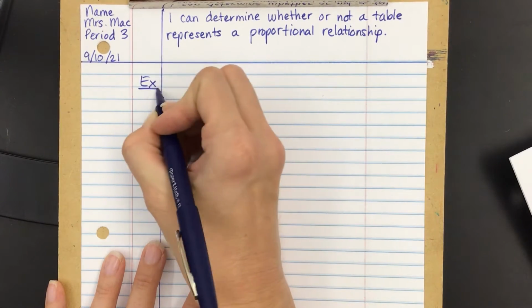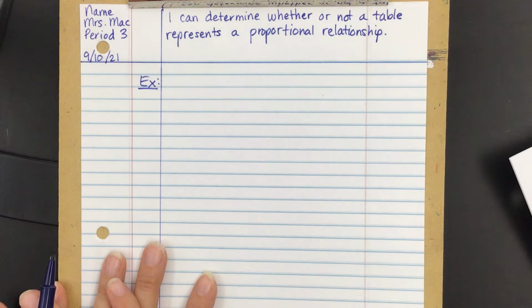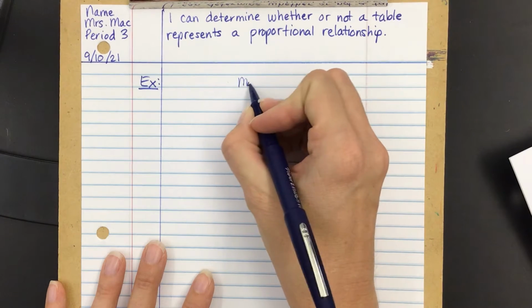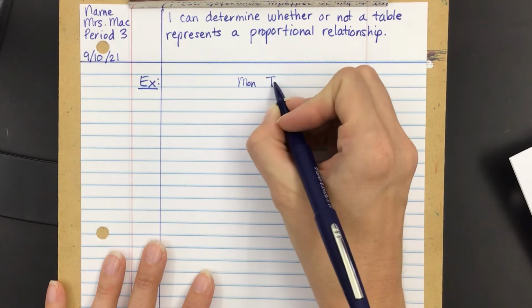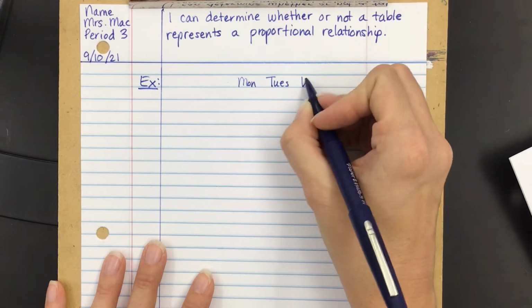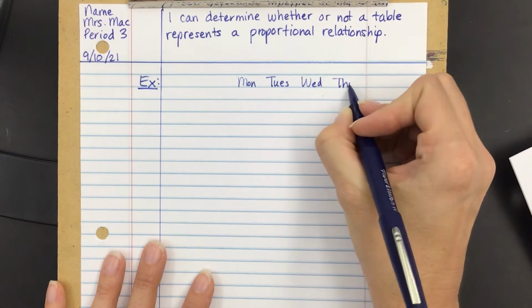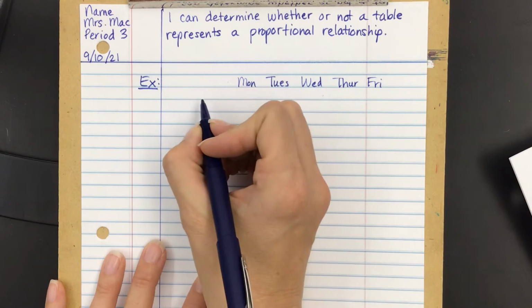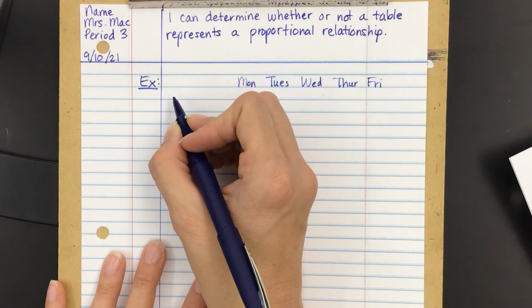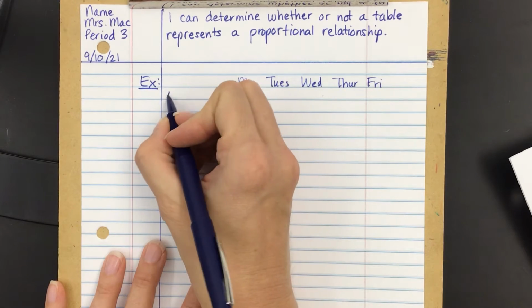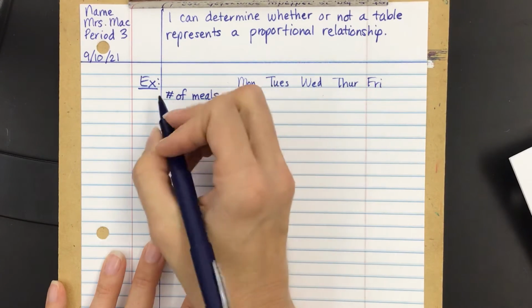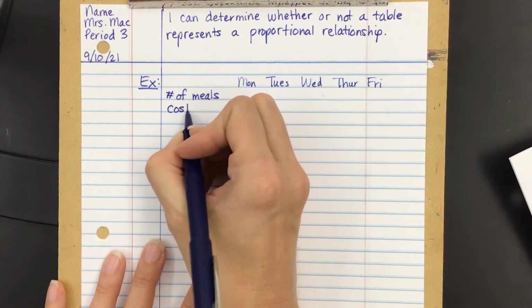So our first table that we're going to look at is a woman is keeping track of how many meals she makes for the homeless, okay? So across the top, we're going to have Monday, Tuesday, Wednesday, Thursday, and Friday. And here we're going to have the number of meals that she makes and the cost of the meals.